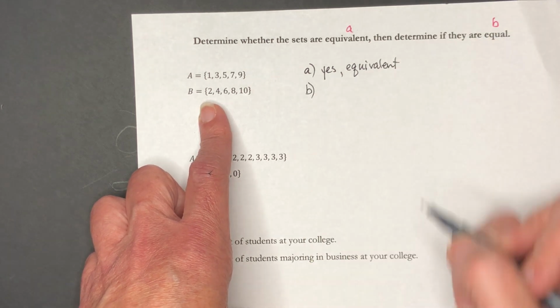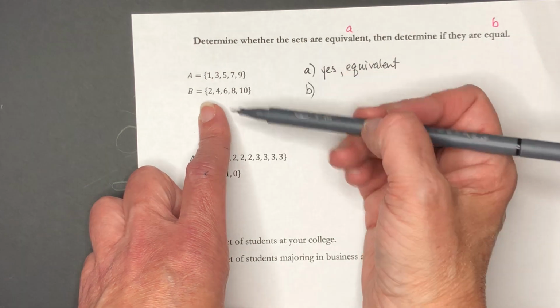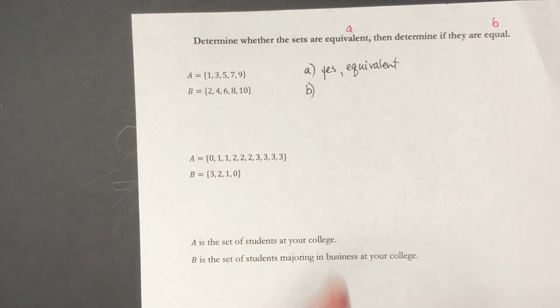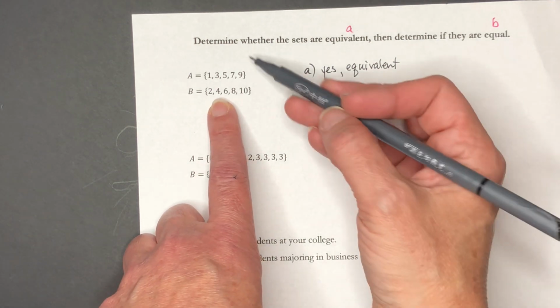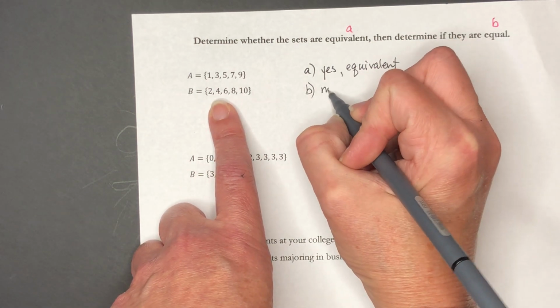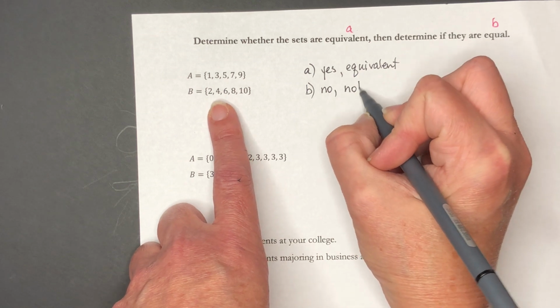Now for B, are they equal? Do we have exactly the same elements? These could be in different order. As long as they're the same ones, they would be equal, but we don't have that here. We have very different elements. So no, they're not equal.